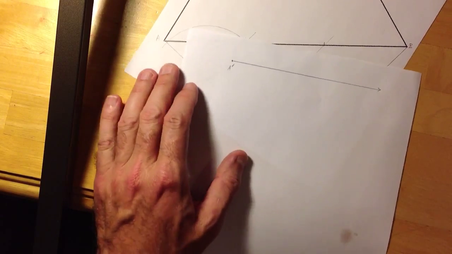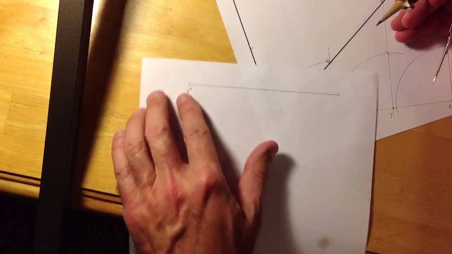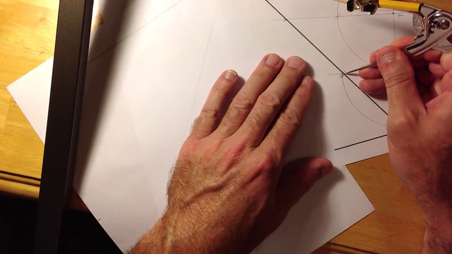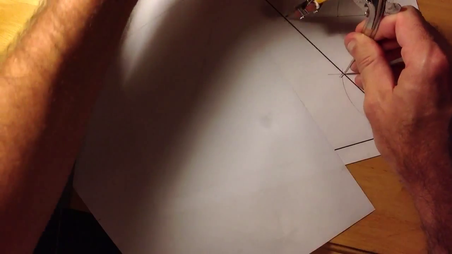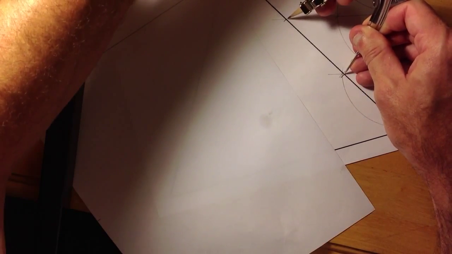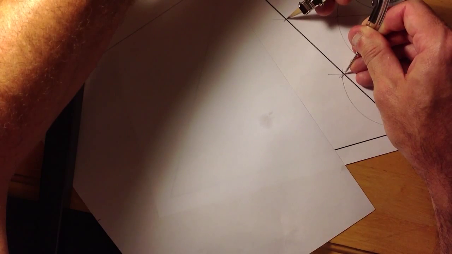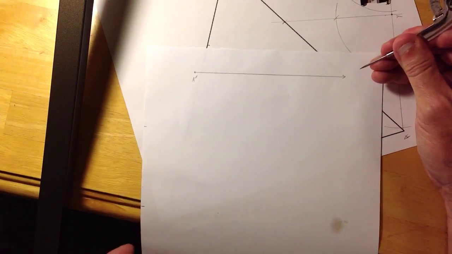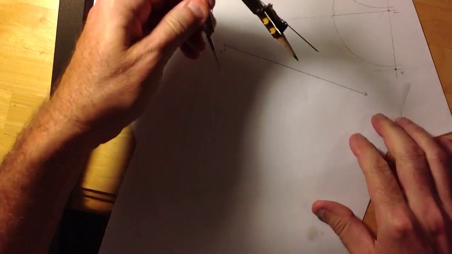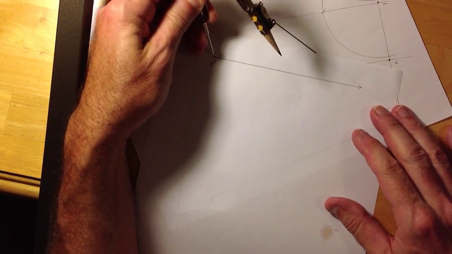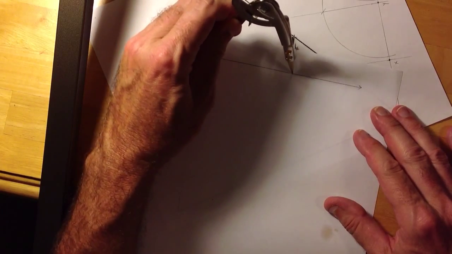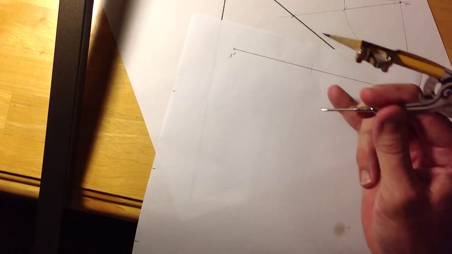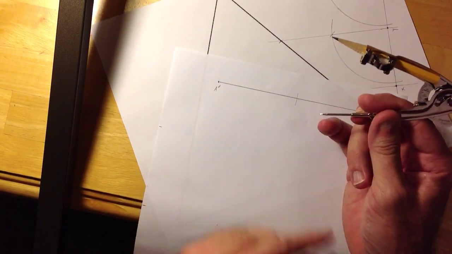Now we need to know how long it is. So we take one of our points here. We'll have the point here, and we'll measure it to exactly the point there. Yep, looks good. Alright, so now we put this onto A prime. And there is the side length of our new triangle.